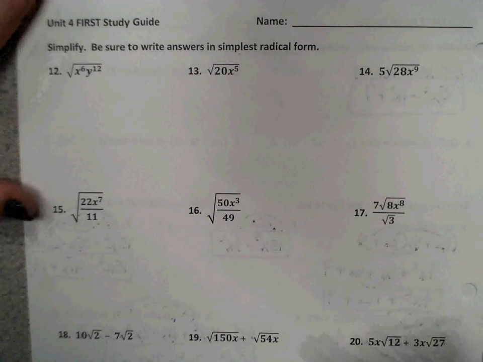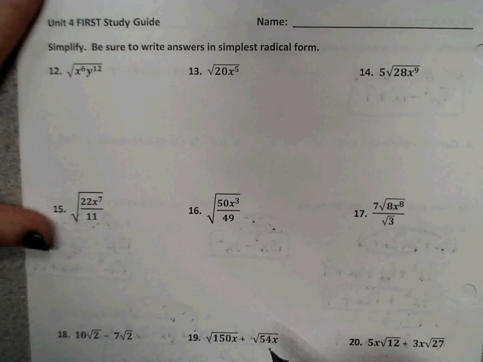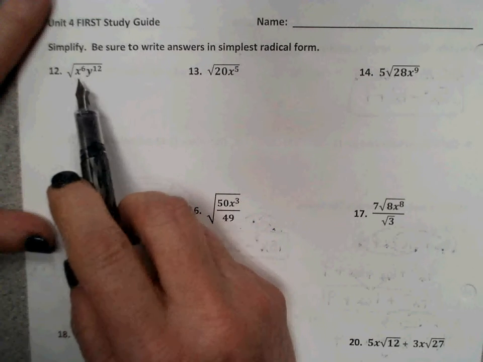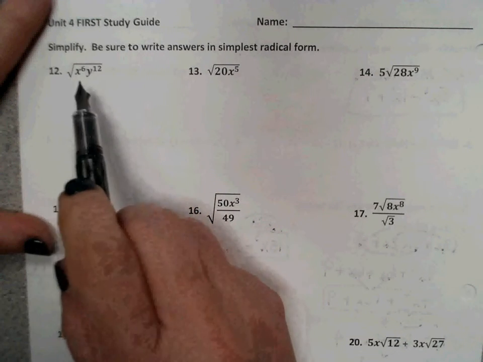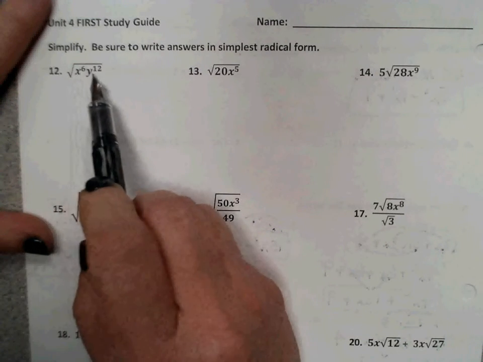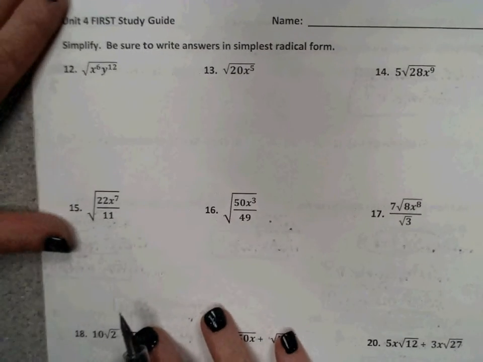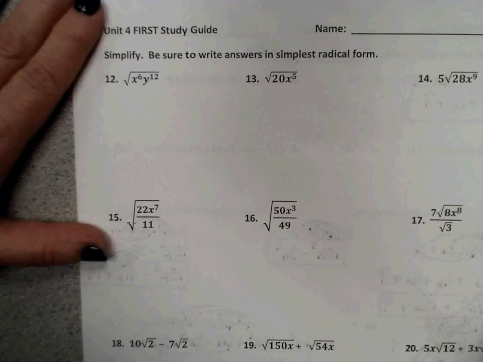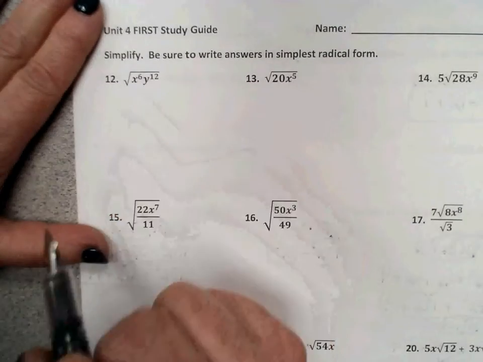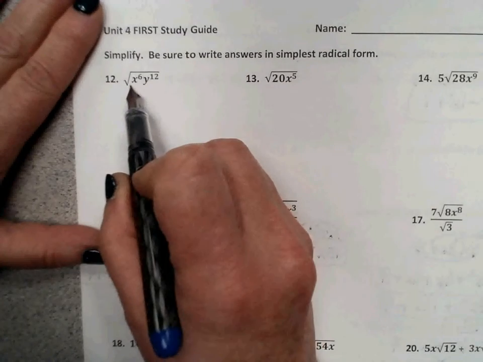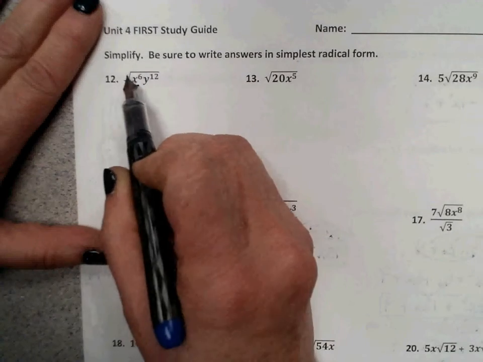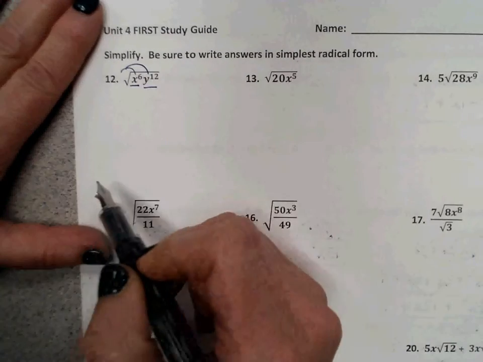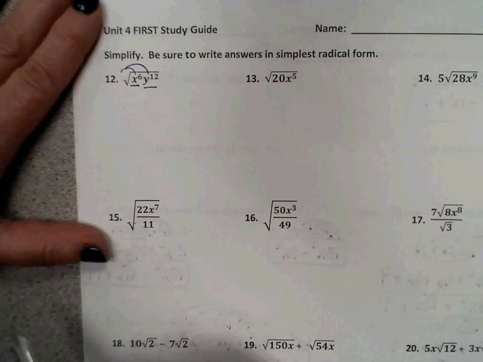We're going to simplify some square roots. So on number 12, this one is probably one of the easier ones because there's not a regular number. There's exponents only. And you guys know that in order for an exponent to be a perfect square, all it has to do is have an even power. So x to the 6, that's even. It's a perfect square. That can move out. Y to the 12th, the 12 is an even number. It can move out. So there's not even going to be anything left under this square root sign.